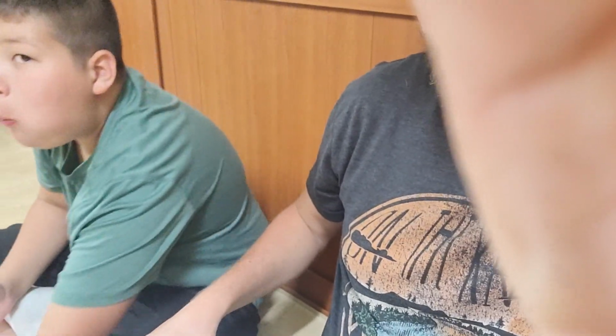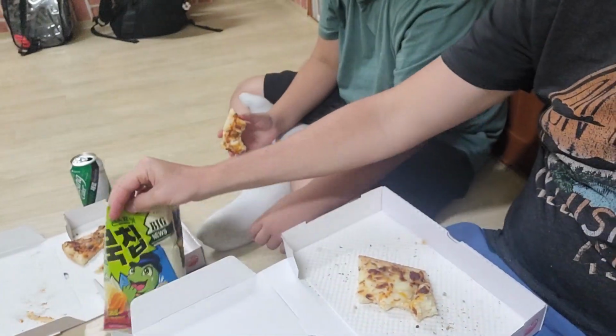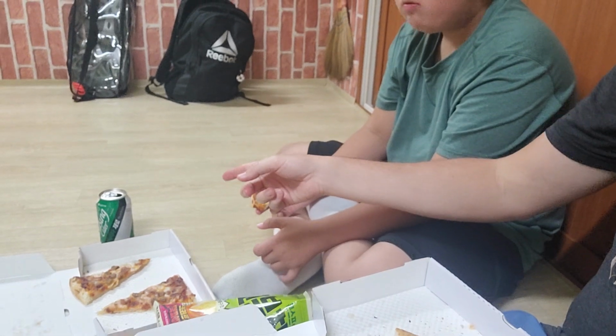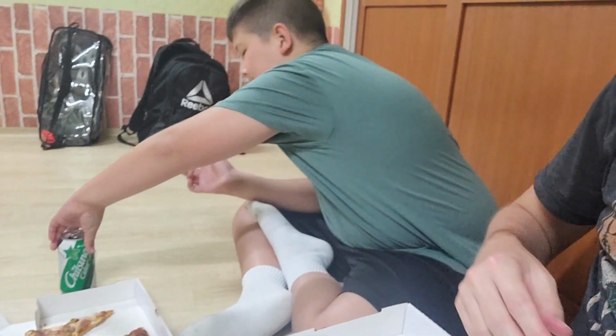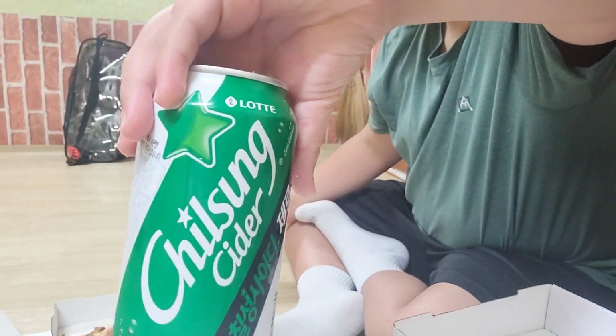In the Minbak, eating some fast food, convenience store Korean pizza, pretty good. Castro got some snacks here. Gobuk chip and turtle chip snacks. I'm gonna show them the drink. This is Castro's Chilsung cider. It's basically Korean Sprite, or 7-Up. They call clear pop, like 7-Up, cider over here for some reason. It's not apple oriented at all. They just call it cider.